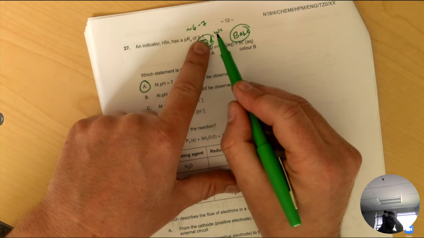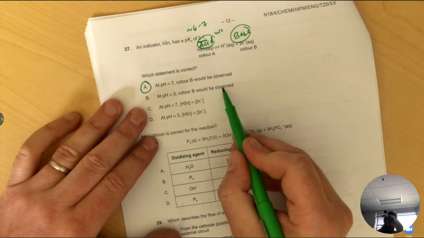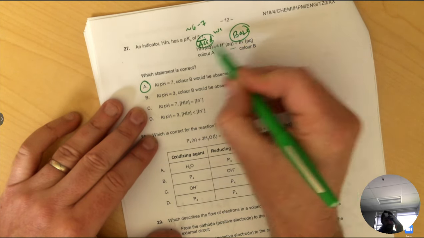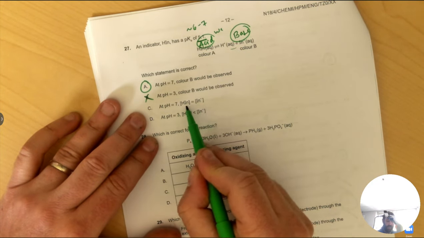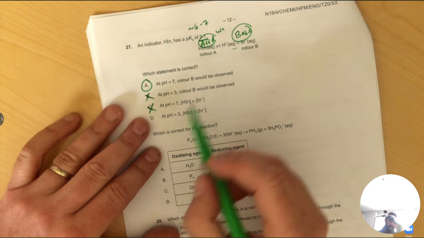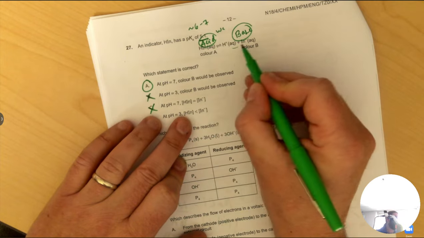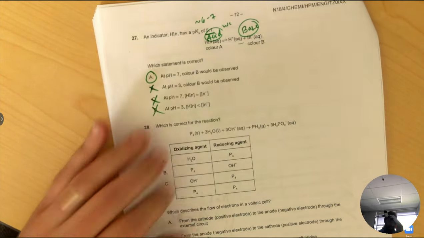All right, so if the pH is higher than that, that means it would be basic. At pH 3, color B would be observed. No, because if we're at pH 3, it means we're adding acid, which would push it over to color A. At pH 7, those two things are equal. That is only true at the half equivalence point if you're titrating it. And at pH of 3, this side, there'd be less of that than that. That's not true because it's opposite.